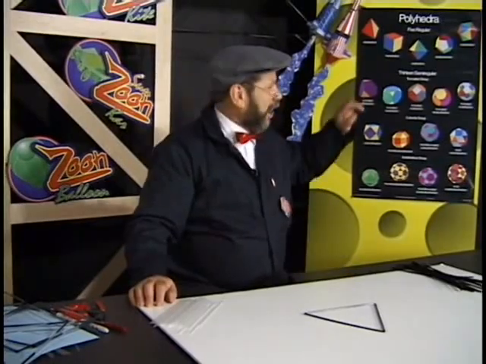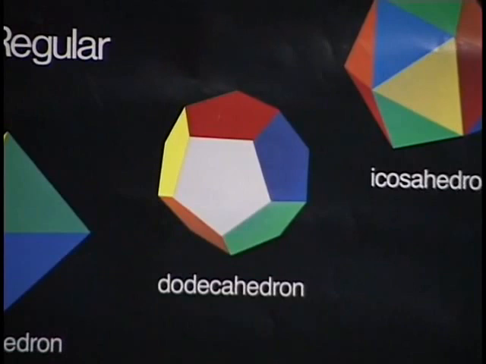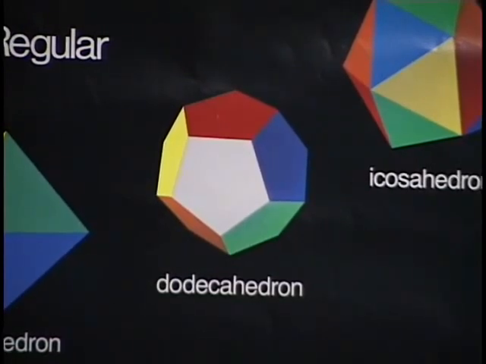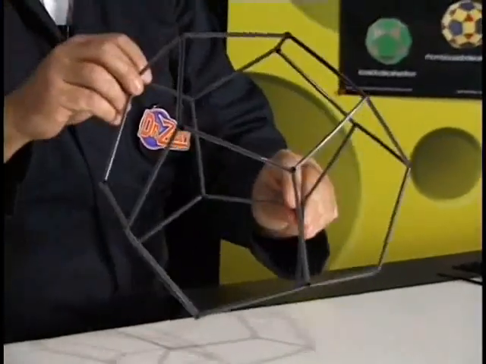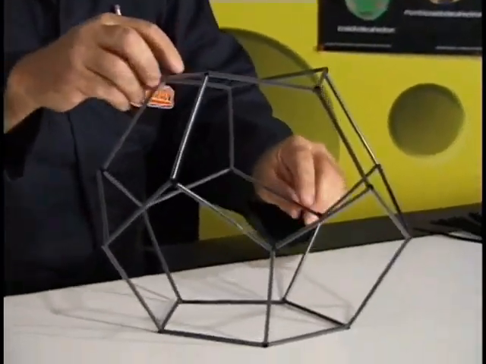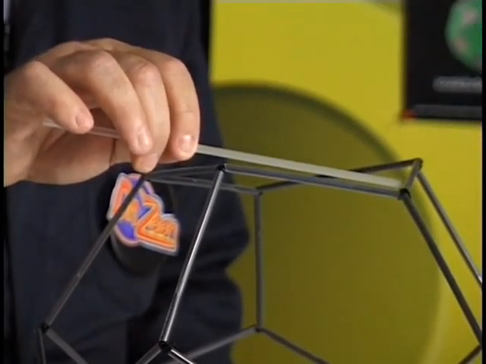Our next geometric solid that we'll assemble will be the dodecahedron. The dodecahedron has 12 faces, and I'm going to let you count how many sides that it has when you assemble the dodecahedron. Let's build one real quick. Notice that the dodecahedron has 12 faces, and as you can see, it has a lot of sides. Now notice with the dodecahedron, I made the sides about half the length of a straw.